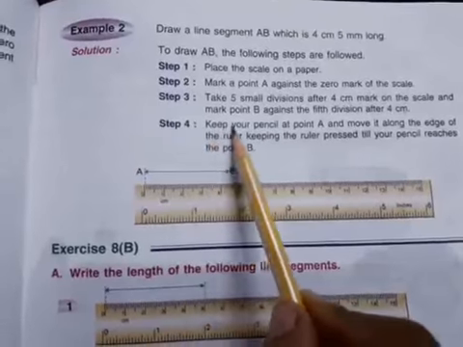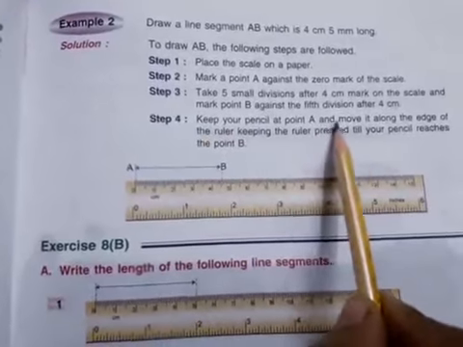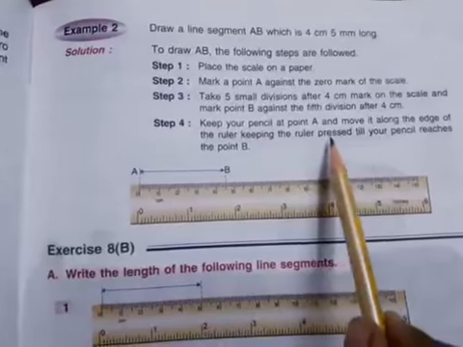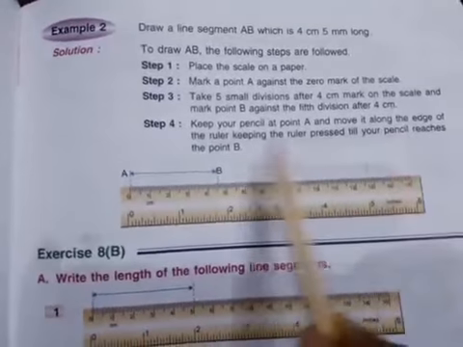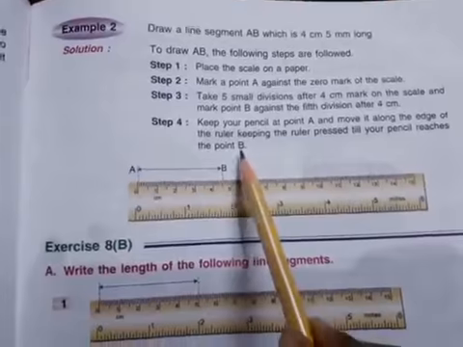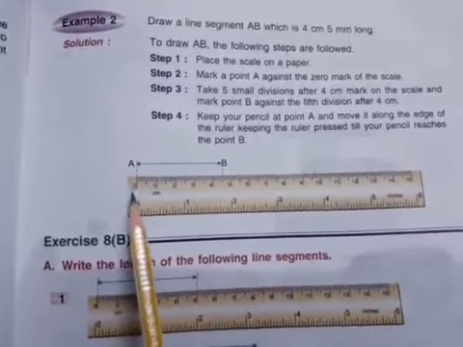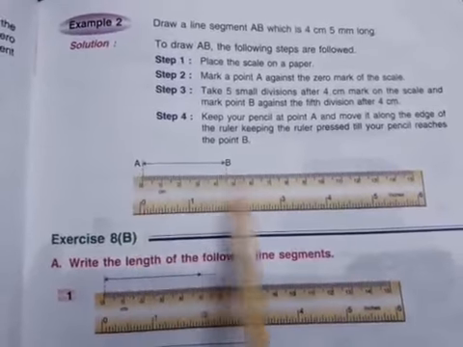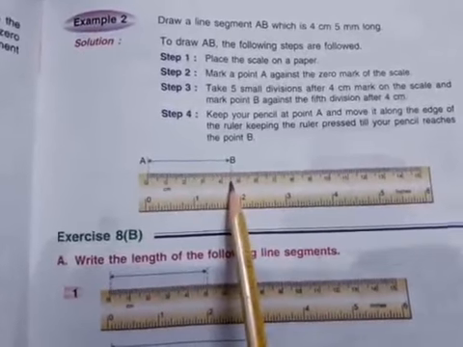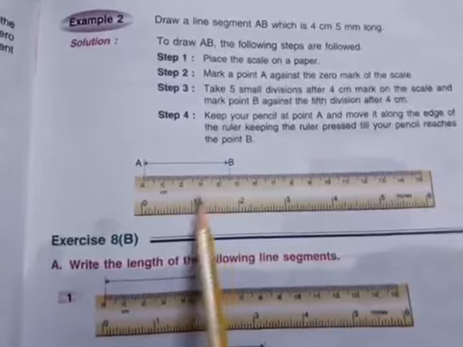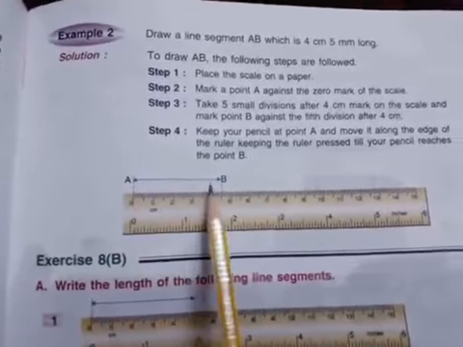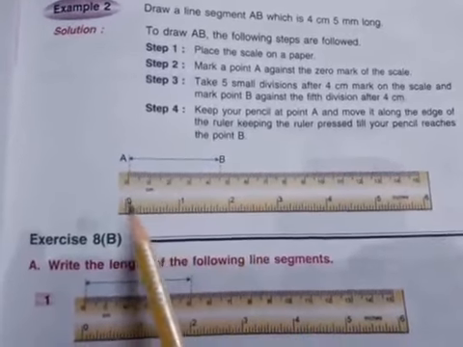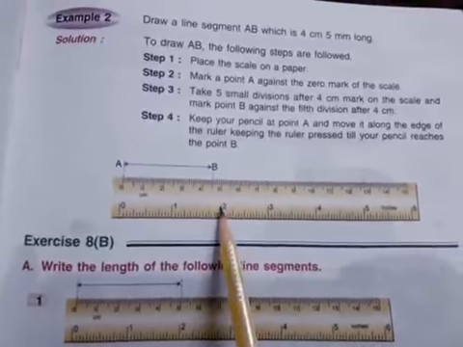Then step 4, keep your pencil at point A and move it along the edge of the ruler, keeping the ruler pressed till your pencil reaches the point B. Here you can find we have written A against the 0 and B against 4.5. Here we are getting a line segment AB of 4.5 centimeter, otherwise 4 centimeter 5 millimeter.